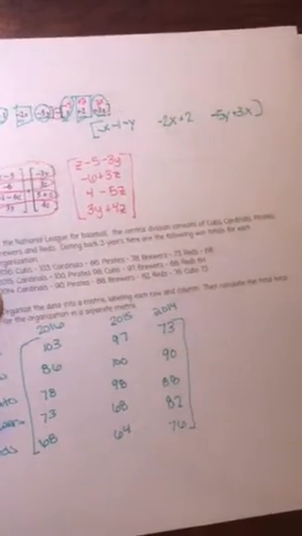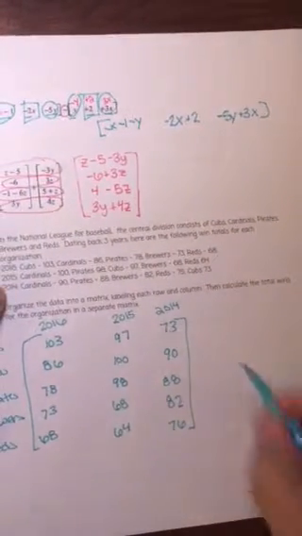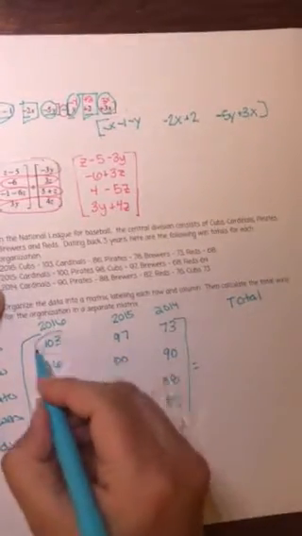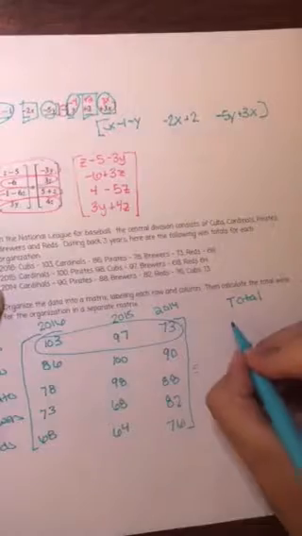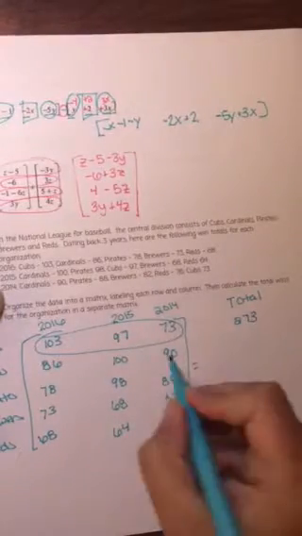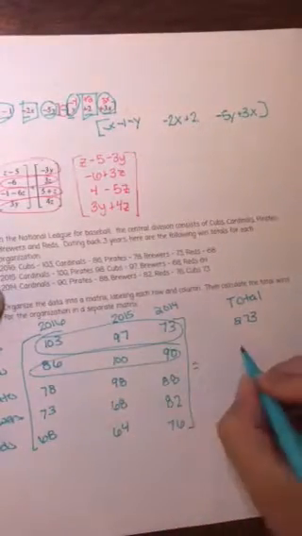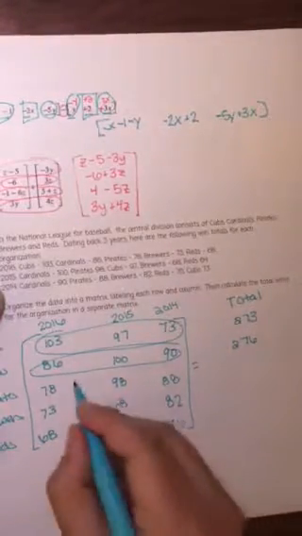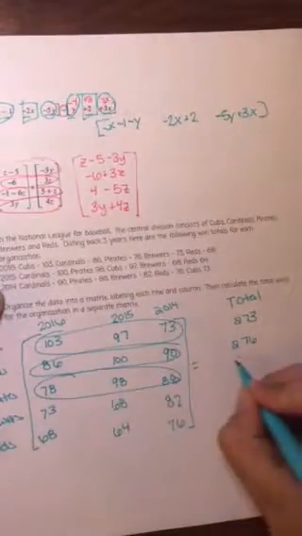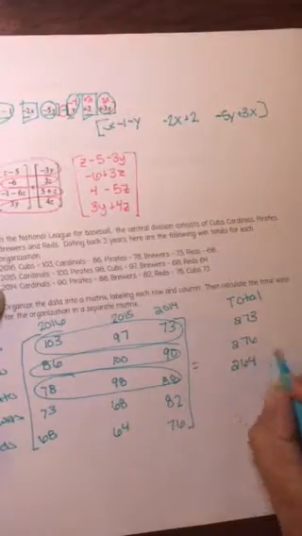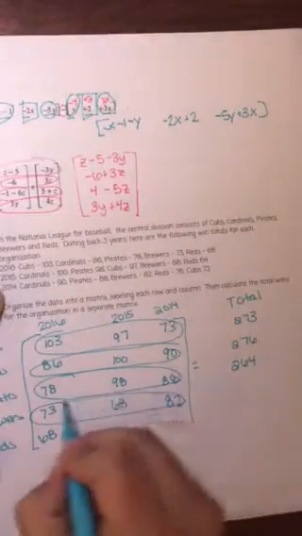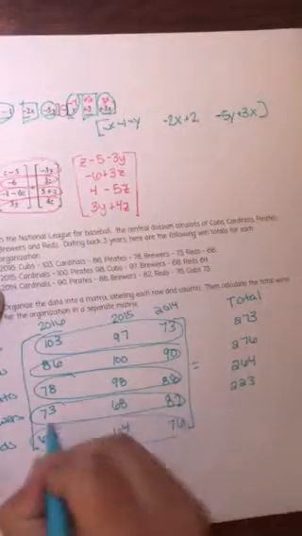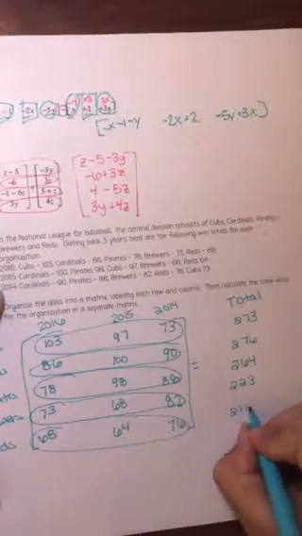So then it wants a total matrix. So in order to get a total matrix, well, all we're going to do is add them together. Okay, so all of those together is going to give me 273 for the Cubs. 276 for the Cardinals. Pirates are 264. The Brewers are 223. And the Reds are 212.